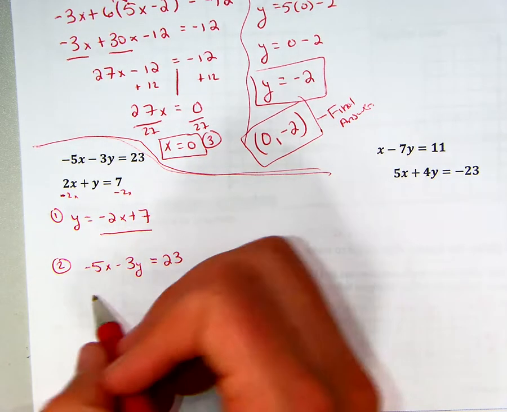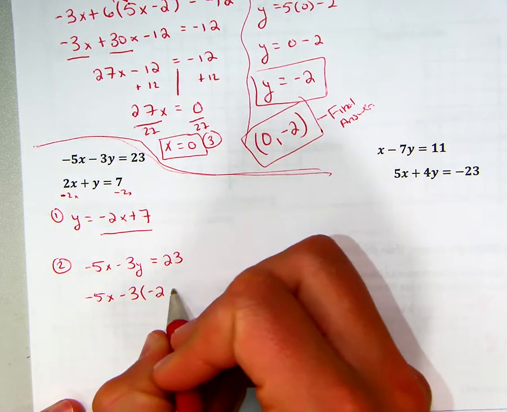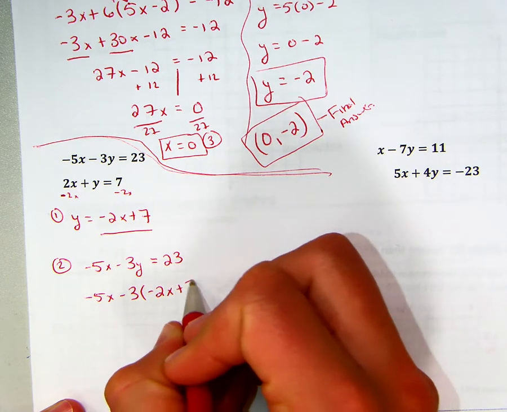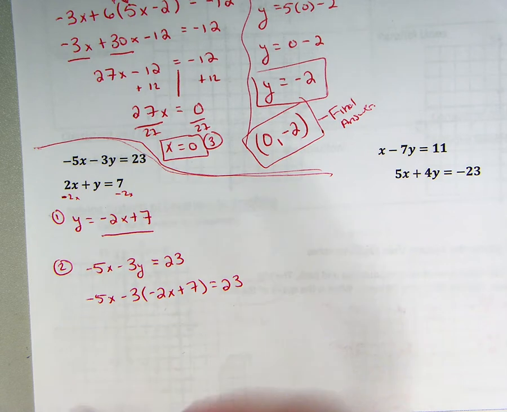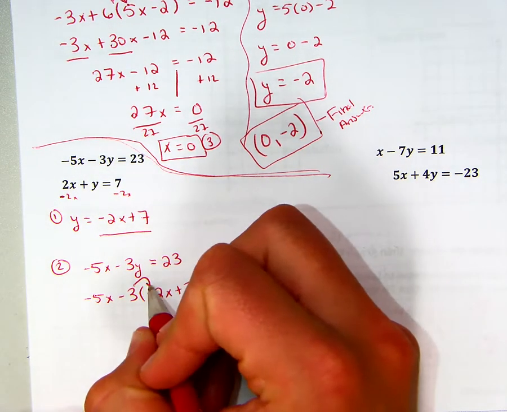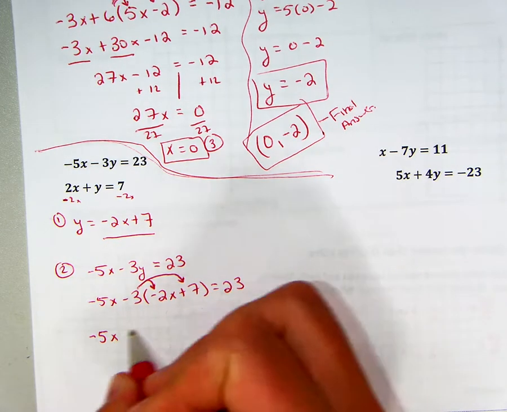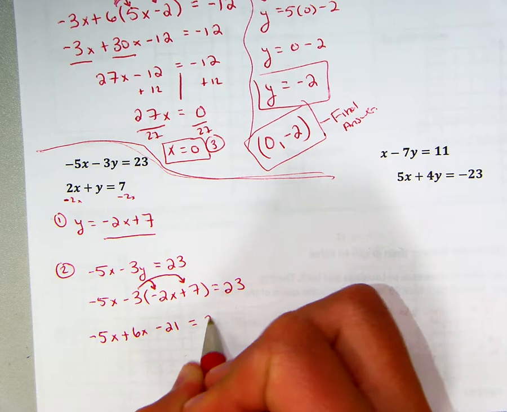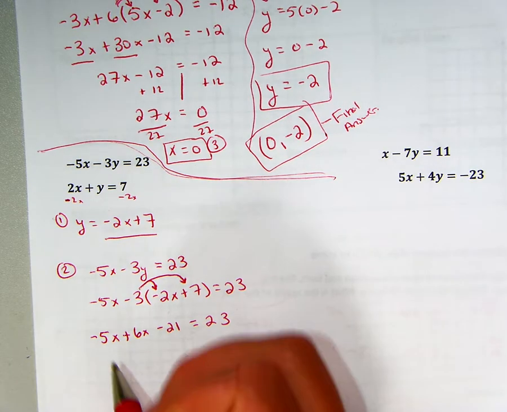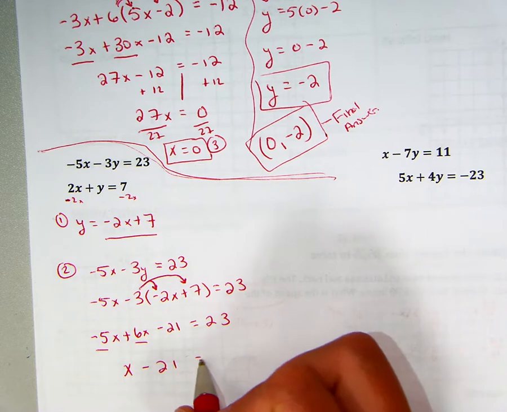I'm going to substitute this part in, so I have negative 5x minus 3, instead of y, we have negative 2x plus 7 equals 23. Just like that. Again, I need to distribute this negative 3. So I have negative 5x plus 6x minus 21 equals 23. I can combine like terms here. So I get x minus 21 equals 23.